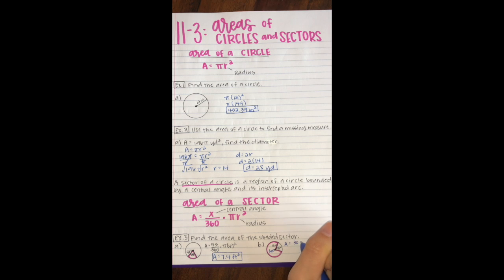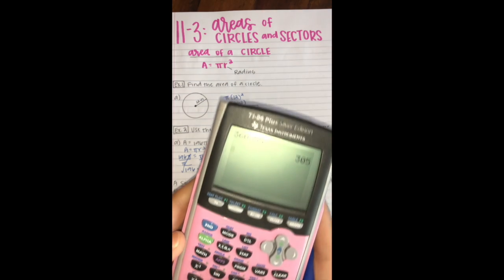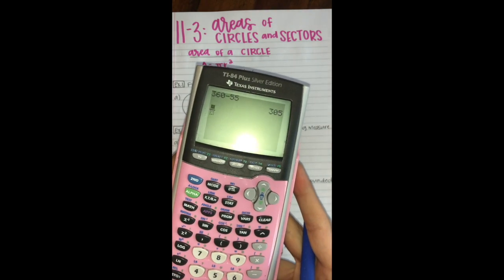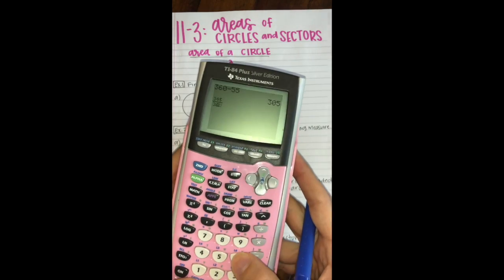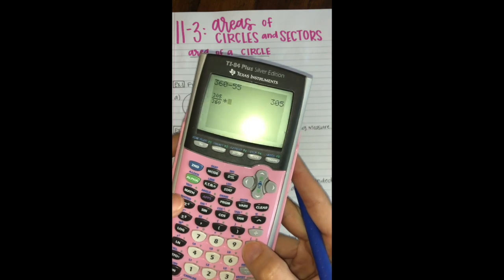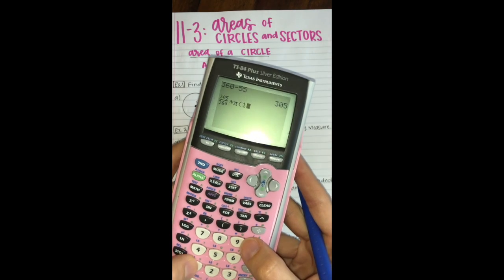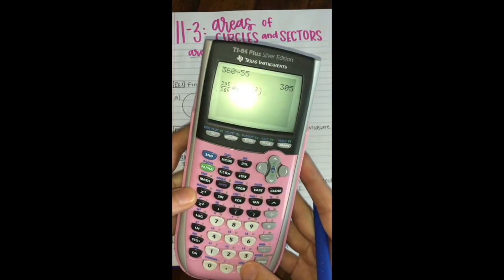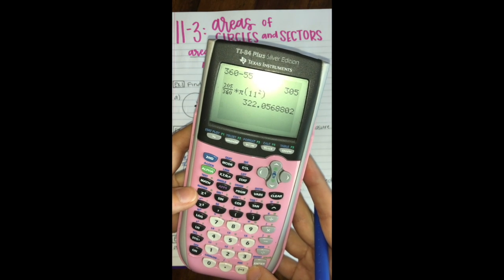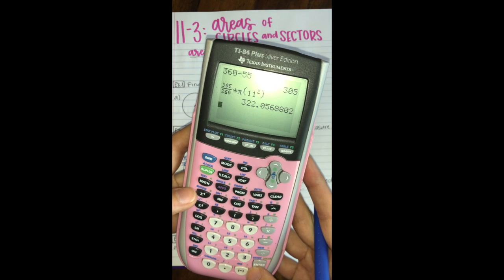So area equals 305 over 360 times pi. Our r is 11 this time, so pi 11 squared. So we would get our fraction, math right up. We'd have 305 over 360 times pi 11 squared. So 305 over 360 times pi times 11 squared, and we get 322 point, and we're going to say 0.1 because that 5 would round it up.